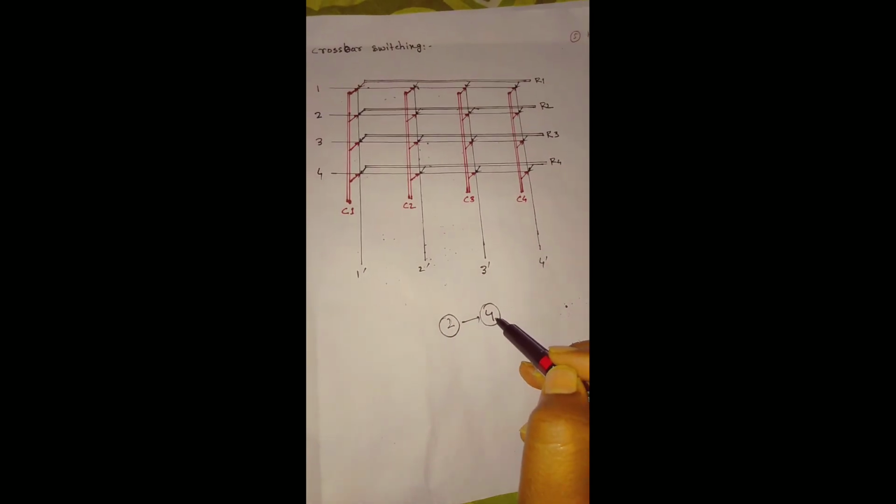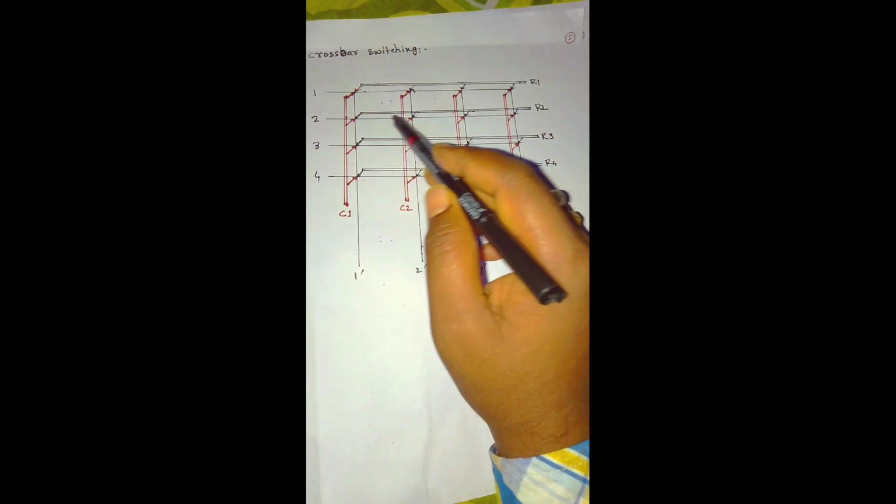First, subscriber 2 is connected with this R2 row control. So first we have to energize this R2 line. Then all these electromagnets will get activated.